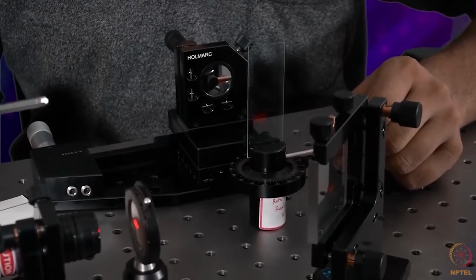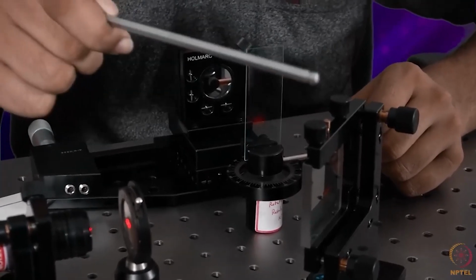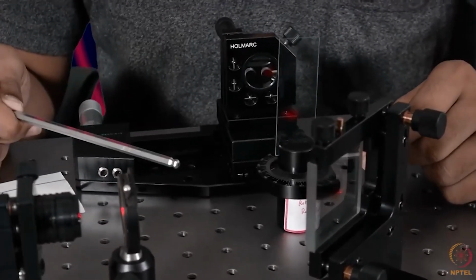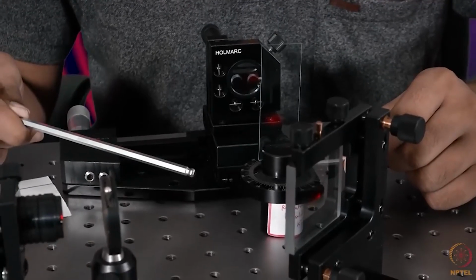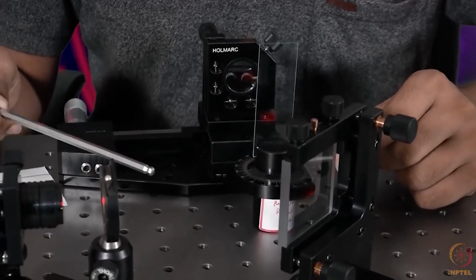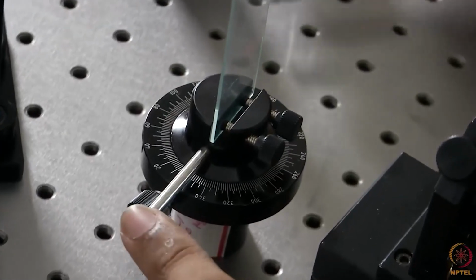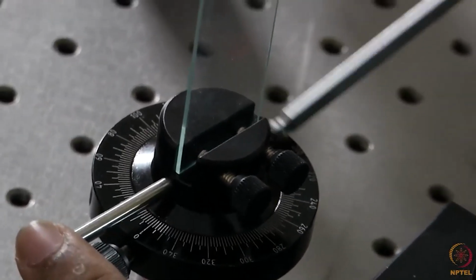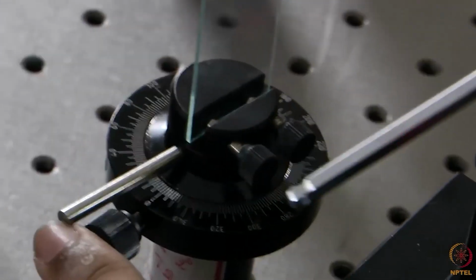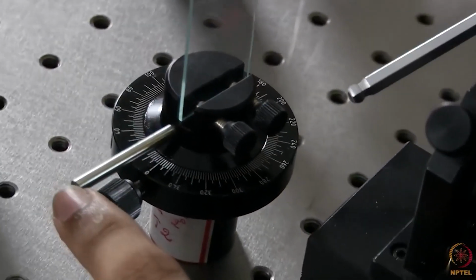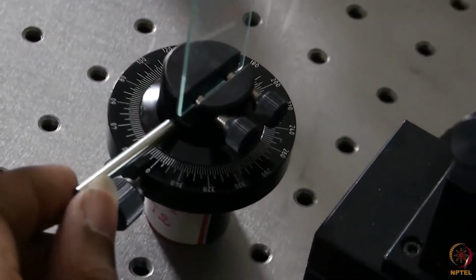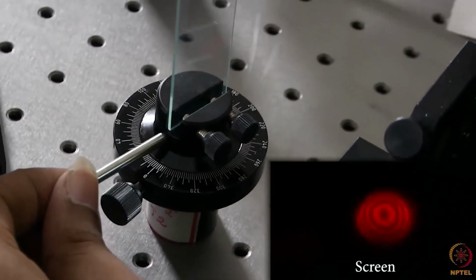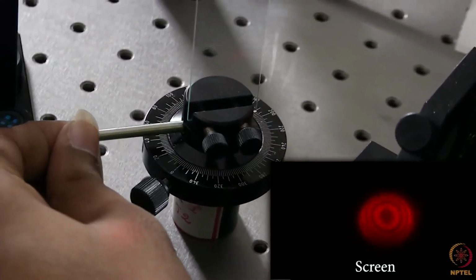Now all we need is to measure the number of the fringe count and the angle through which we rotate here. You can see the readings on this glass slide holder, which go from 0 to 360 degrees in a clockwise fashion. I am rotating the glass slide in the clockwise direction.